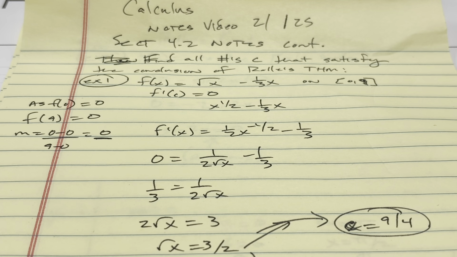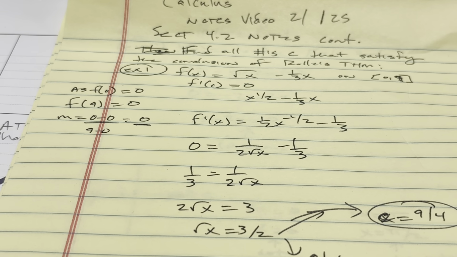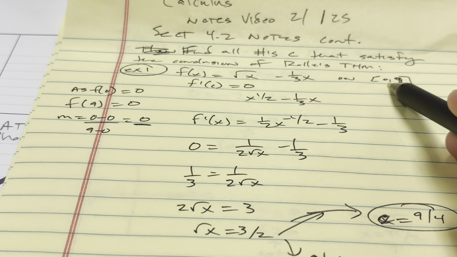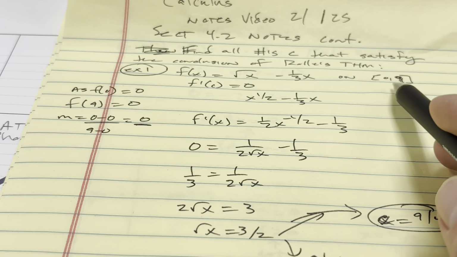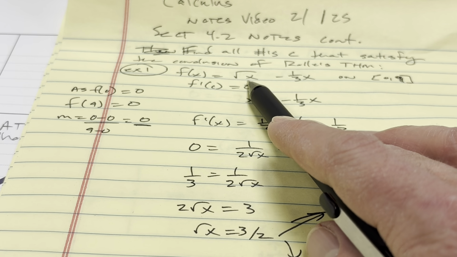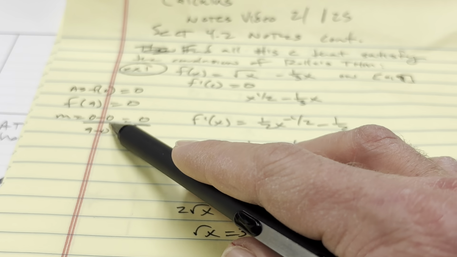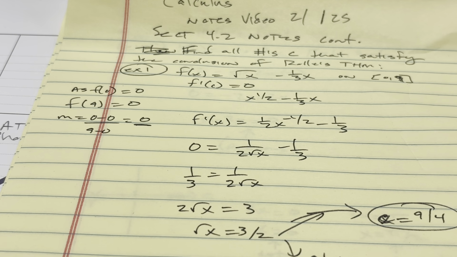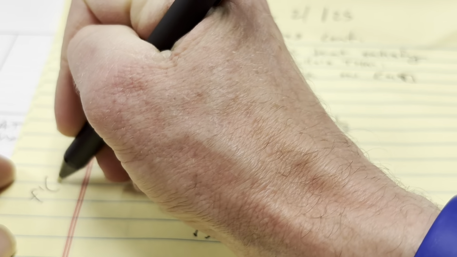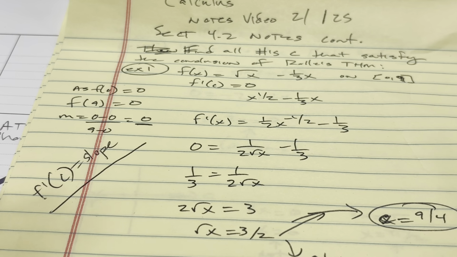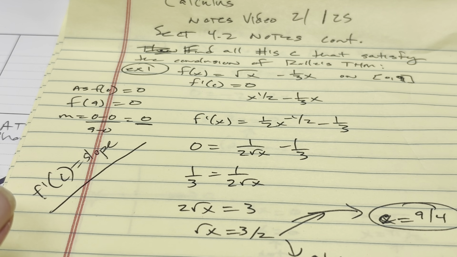All right. Now, guys, Rolle's theorem is simply f prime of c equals 0. And the reason is, right here, you'll get on your homework, I want you to show me what f of a and f of b are. So f of 0 is 0, right? You see that? f of 9, root 9 minus 1/3 times 9, 3 minus 3 is 0. So you don't have to do this whole slope thing, but remember, all we did yesterday was say f prime of c is equal to the slope. That's what's going on in the mean value theorem, and Rolle's is a very special case of the mean value theorem.